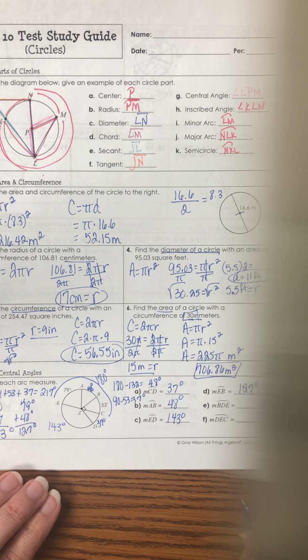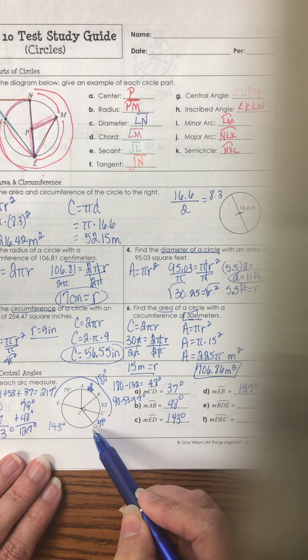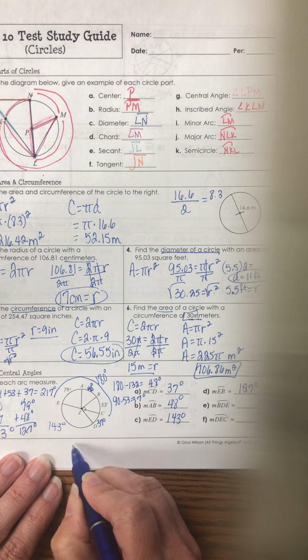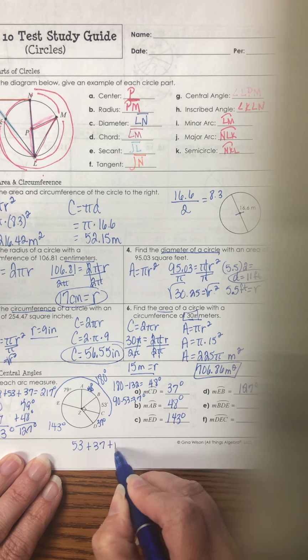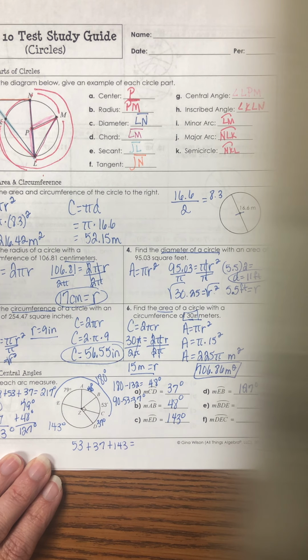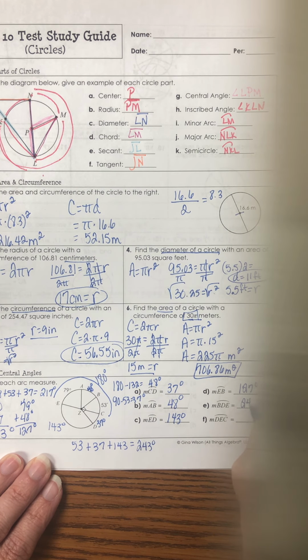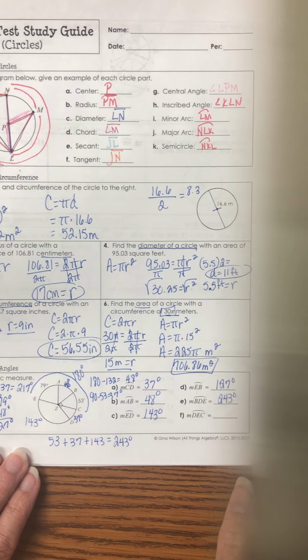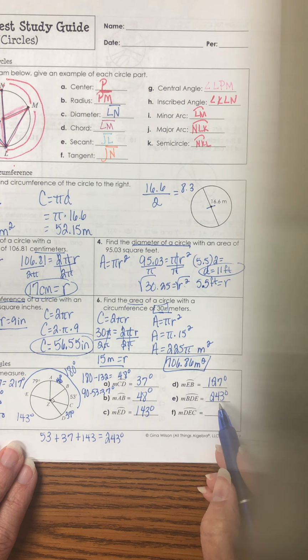Now we're finding BDE, 3 letters. So BDE. So that's going to be 53 plus 37 plus 143. Okay, and that's going to give us 243 degrees. See, the 3 letters indicates a major arc. So since we have a major arc, it has to be greater than 180.